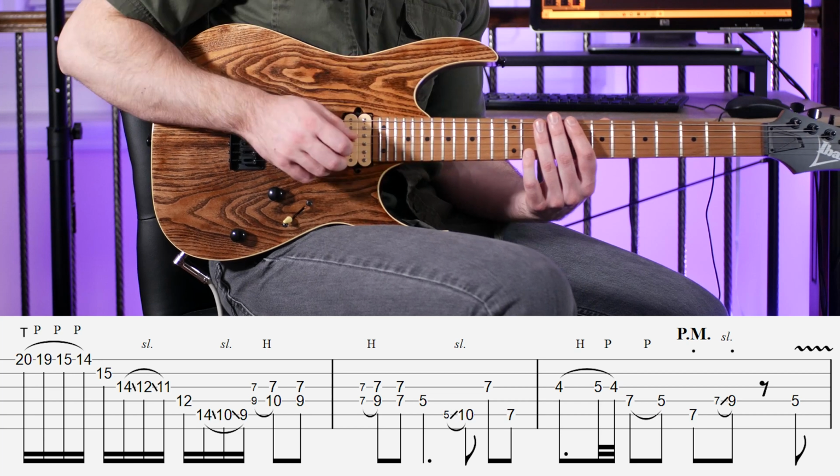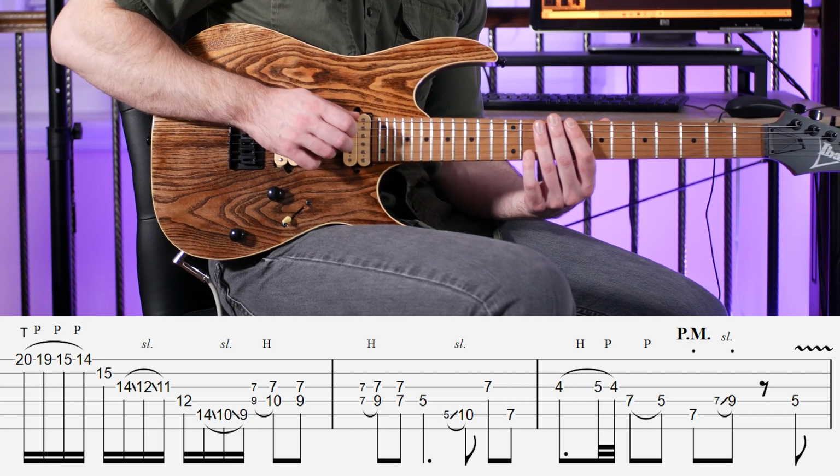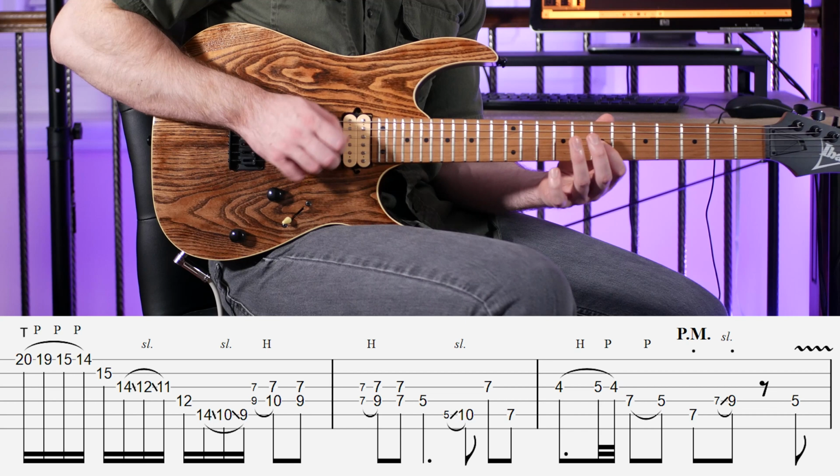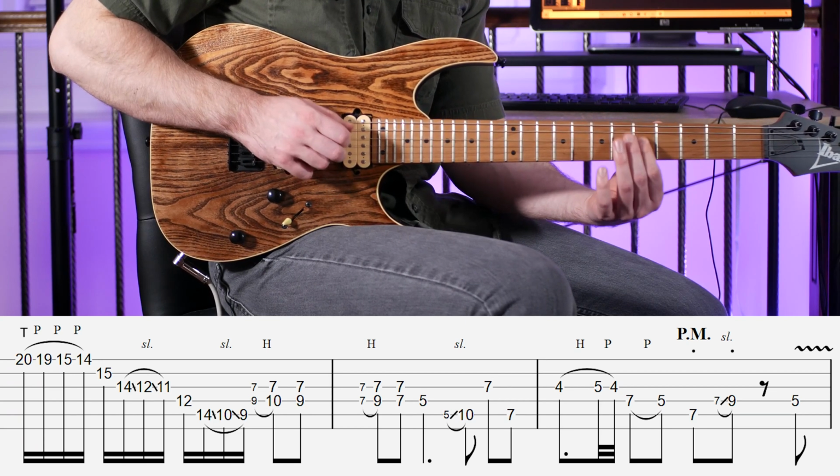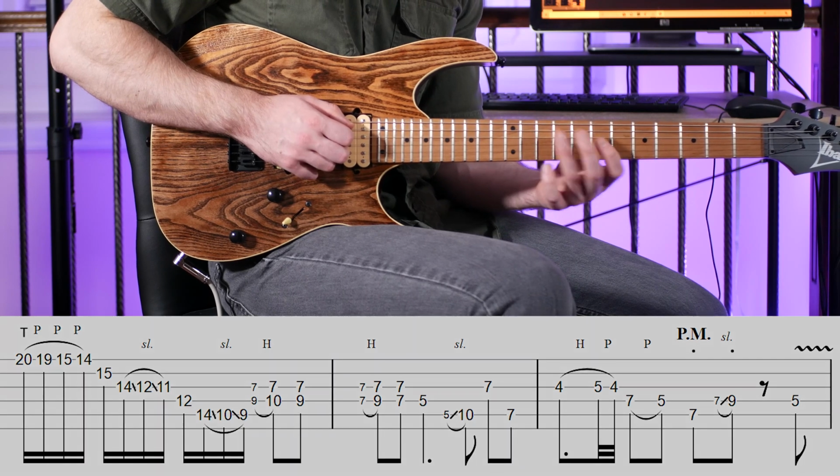And I use a little sort of string skipping pentatonic descending phrasing idea. And that's kind of me crisscrossing between the A and G strings.